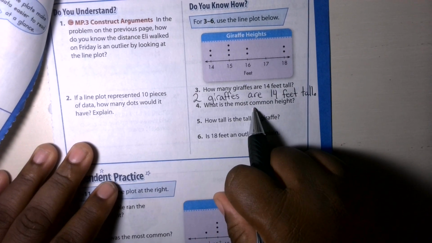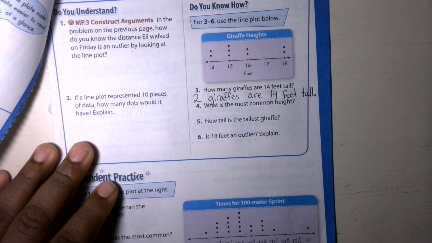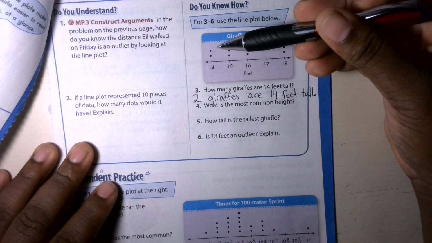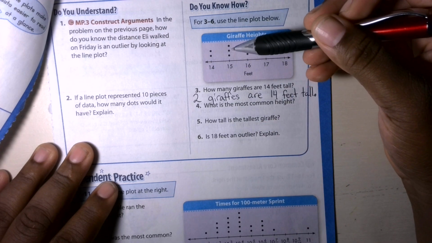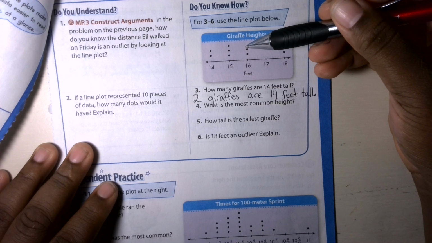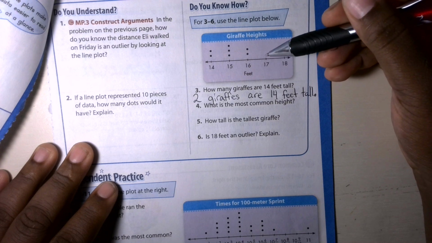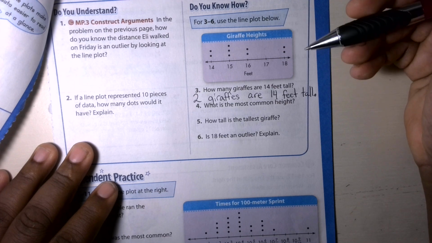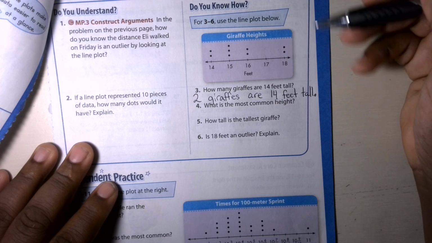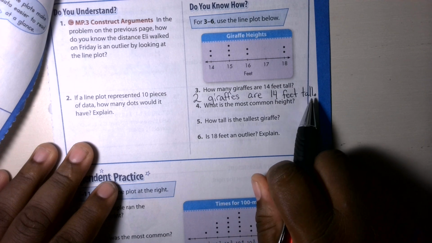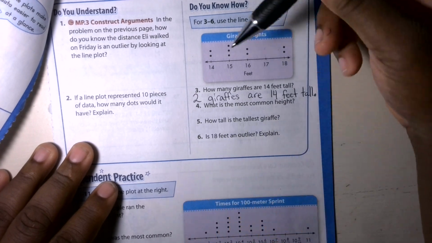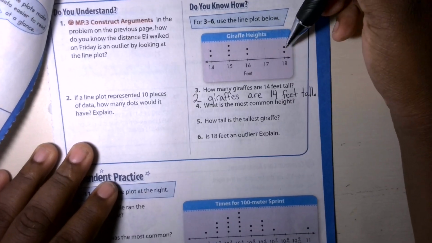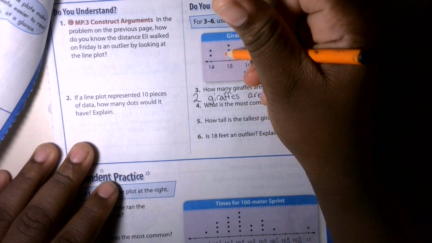What is the most common height? So, the giraffes, let's see, there's 2 14-foot giraffes, there's 3 15-foot giraffes, there's 2 16-foot giraffes, there are 0 17-foot giraffes, and there are 2 18-foot giraffes. What is the most common height? The most common height would be here.